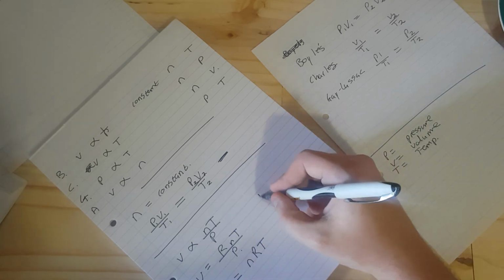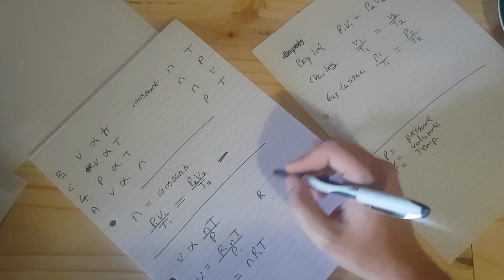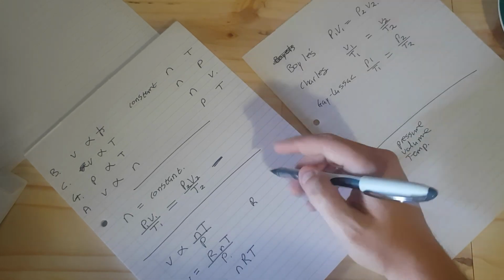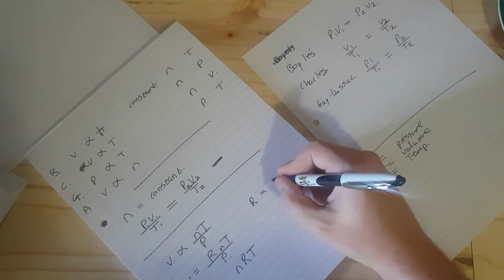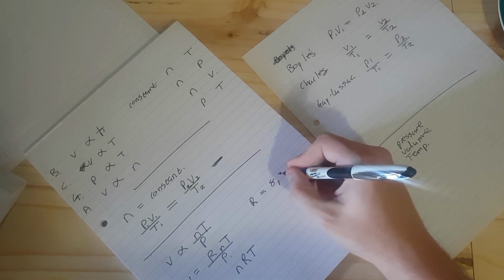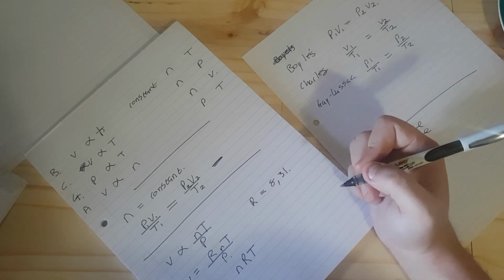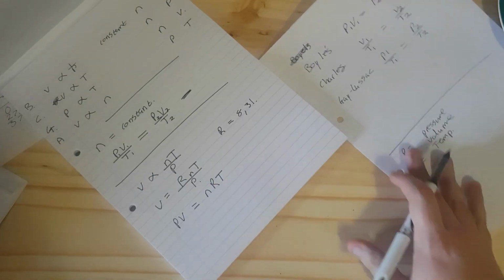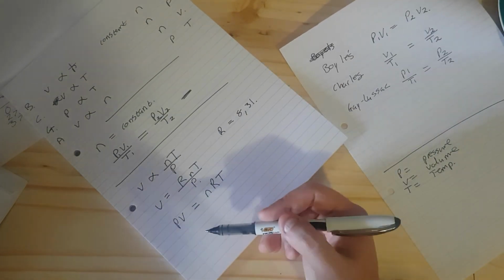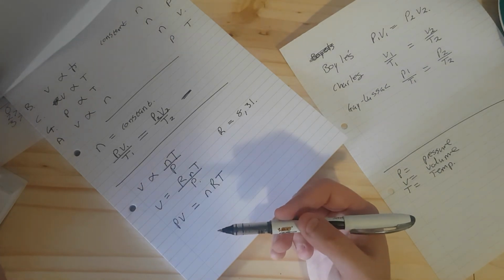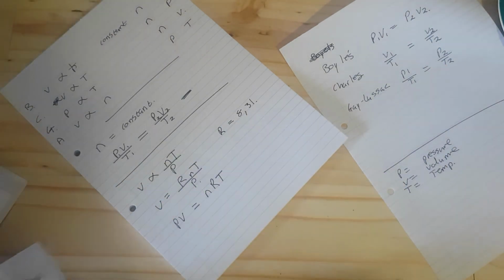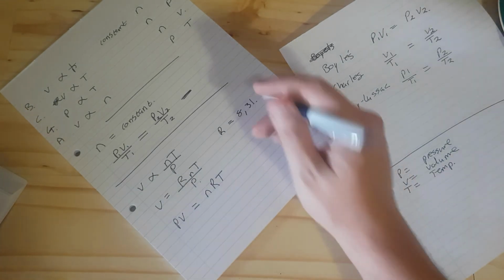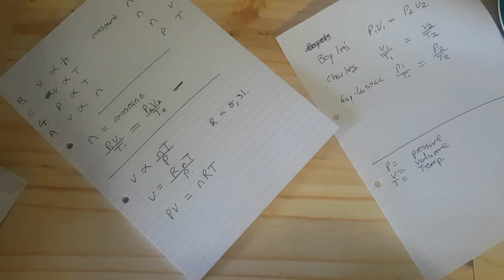R in this case is a constant, the universal gas constant, and that is equal to 8.31. So what we in essence have is the pressure and the volume being equal to the amount of gas and the temperature of the gas, with a constant we use to make things work a little bit better.